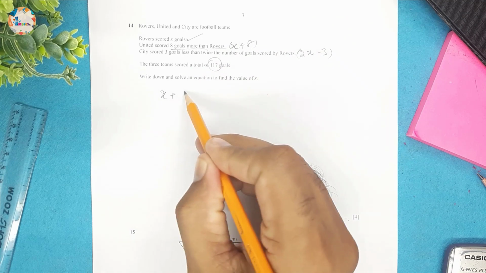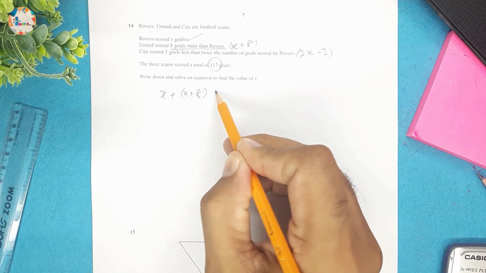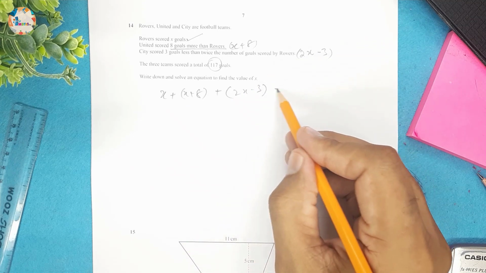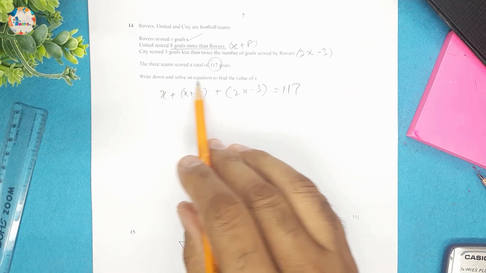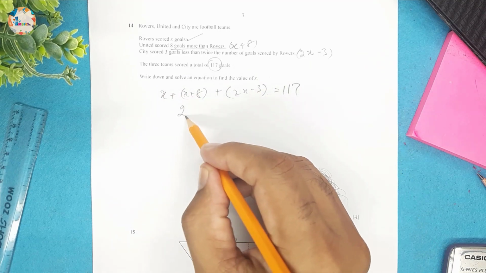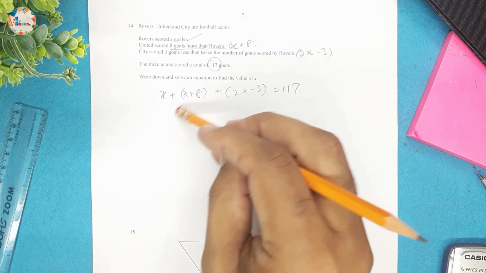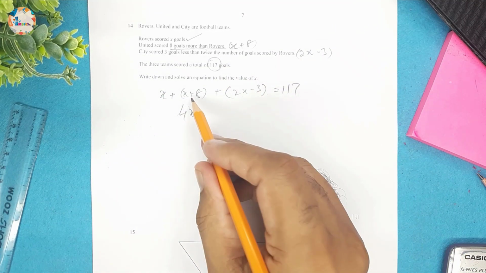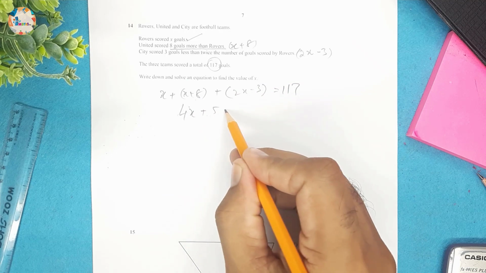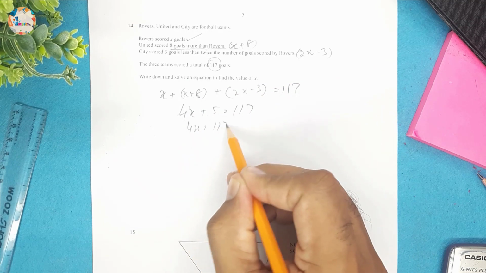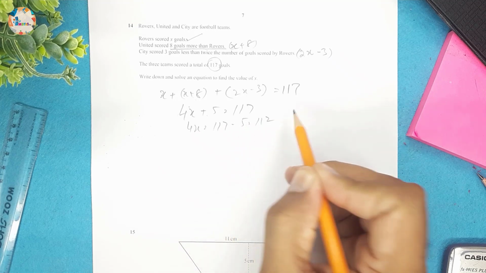So x plus 8 plus 2x minus 3 is equal to 117. Write this down and solve the equation also. So x plus 2x is 3x, 8 minus 3 is 5, so this will be 3x plus 5 is equal to 117, and 3x is equal to 117 minus 5, which is equal to 112.